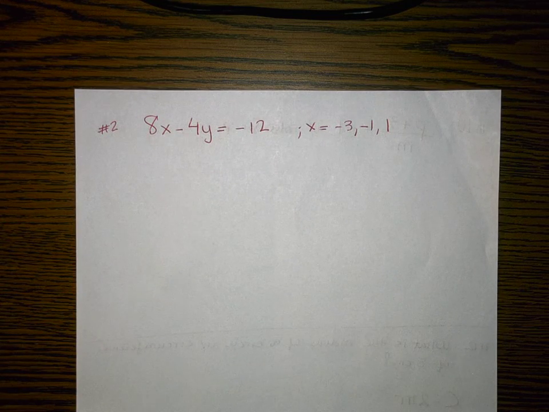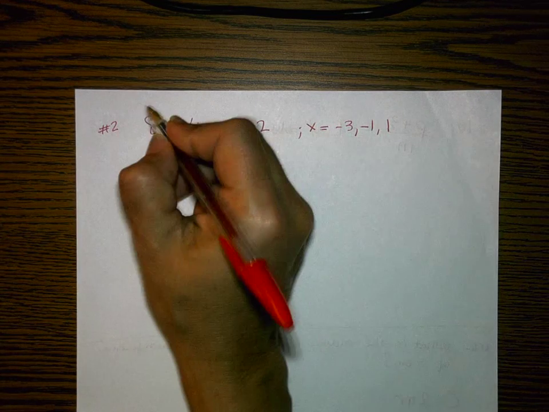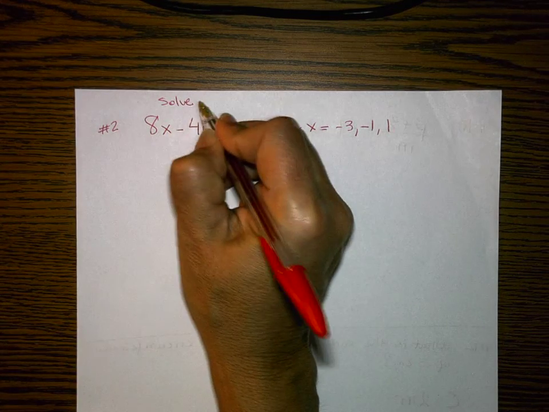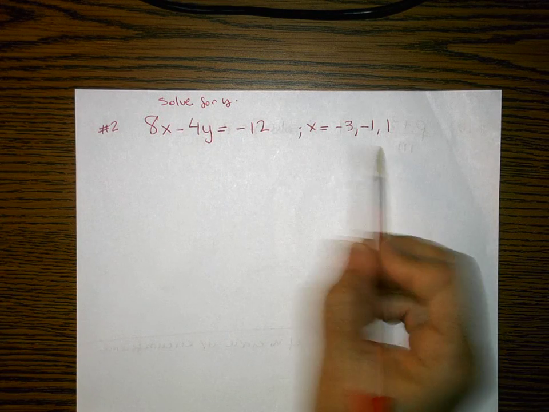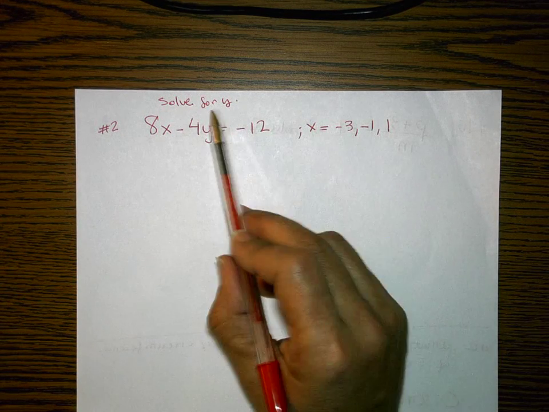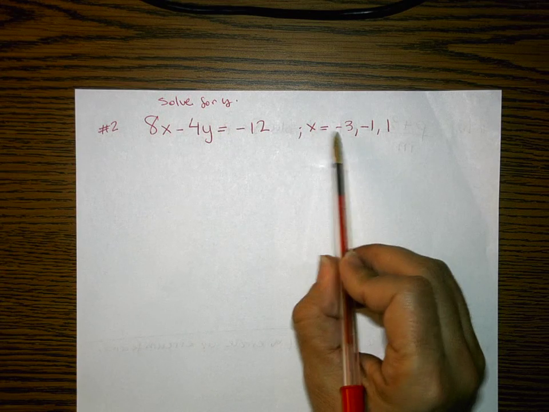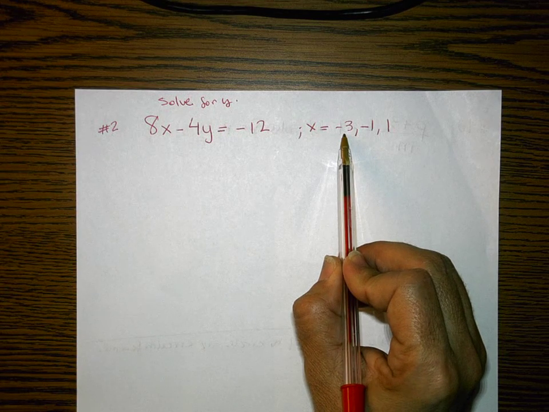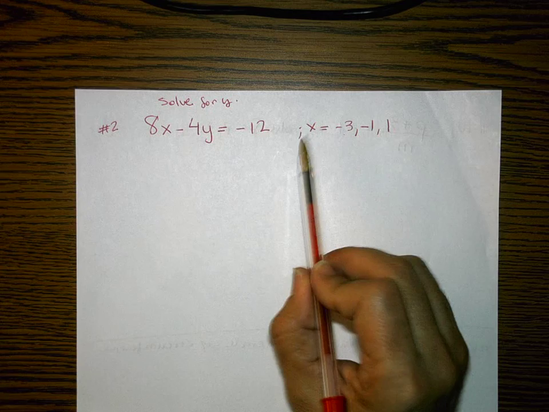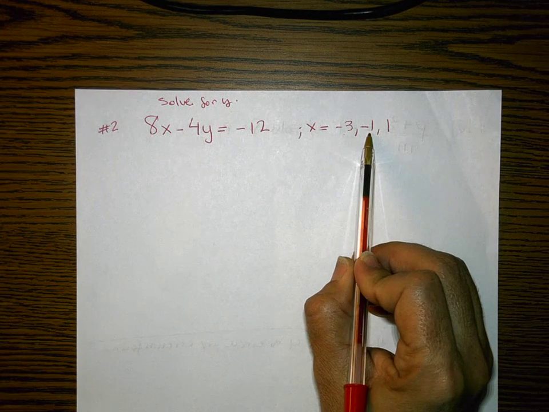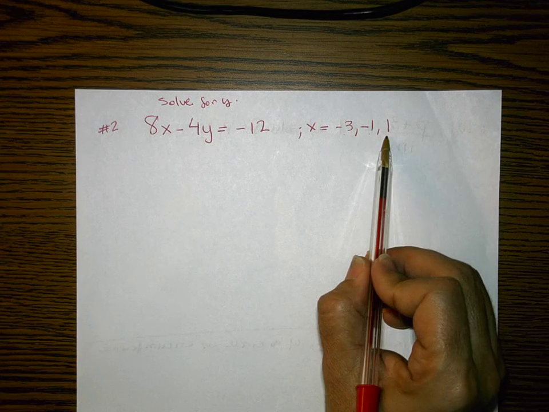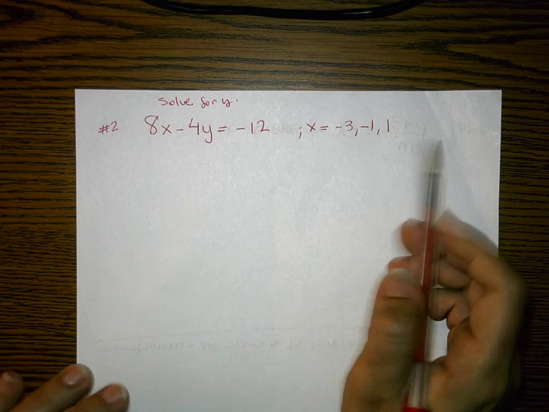Number 2 asks us to isolate for y. It says solve for y, and then asks for this extra piece of information here. Once you're done solving for y, plug in -3 for x and see what you get as an answer. And then plug in -1 for x, see what you get for y. And then plug in a +1 for x and see what you get for y.